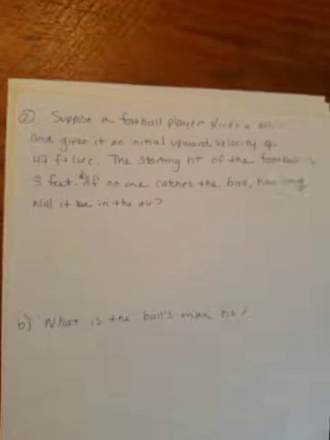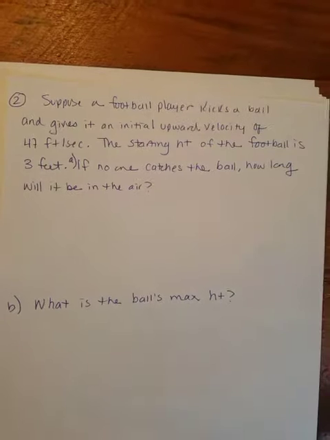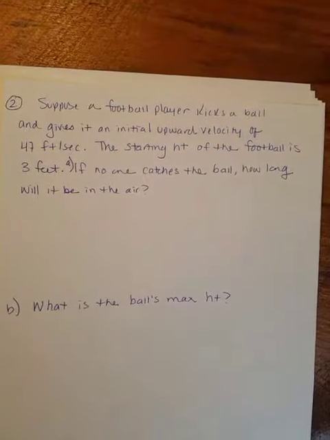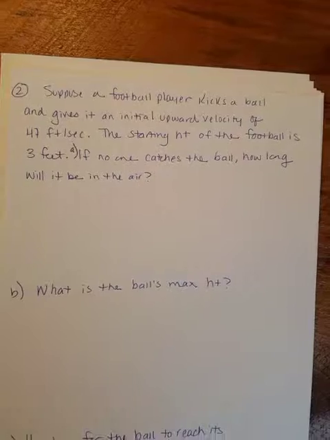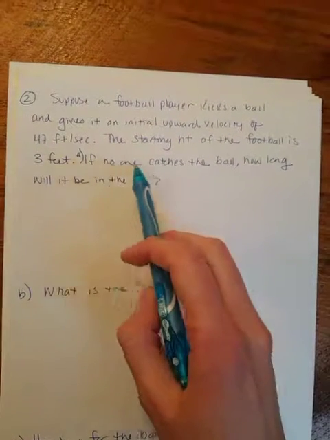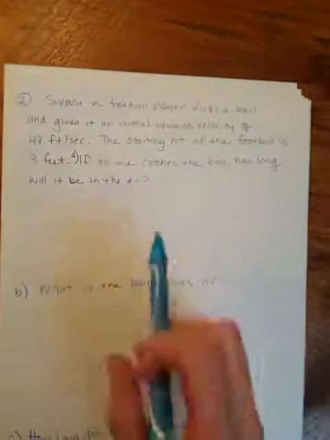Hey guys, here's another example for quadratic projectile word problems. Suppose a football player kicks a ball and gives it an initial upward velocity of 47 feet per second. The starting height of the football is 3 feet. Part A. If no one catches the ball, how long will it be in the air?